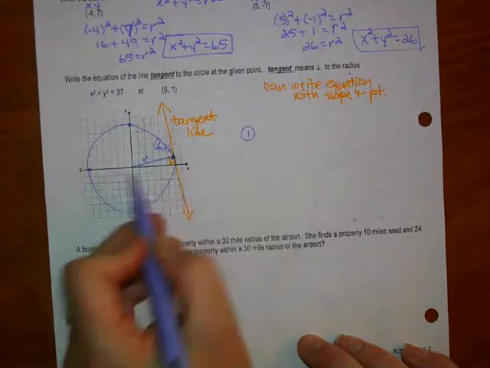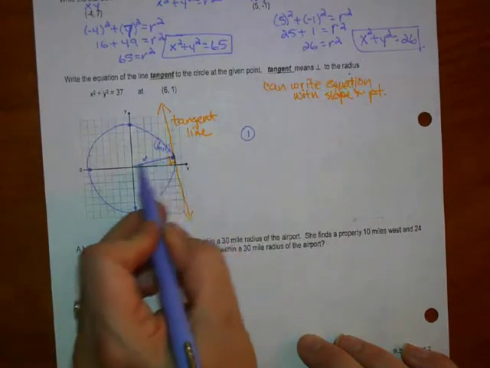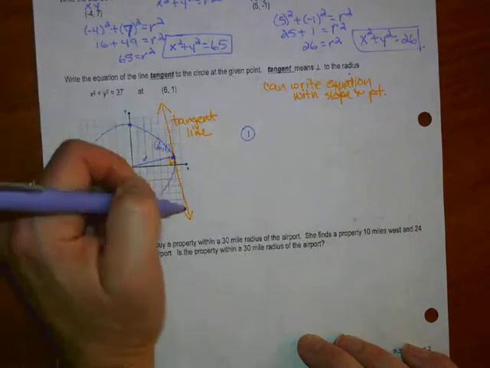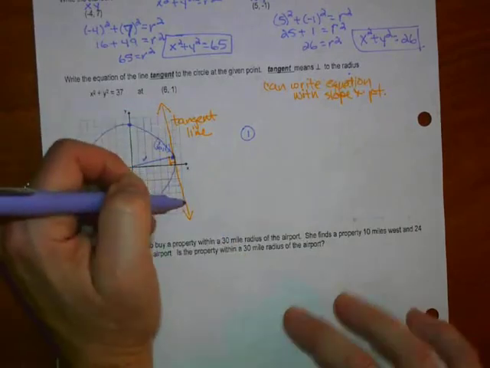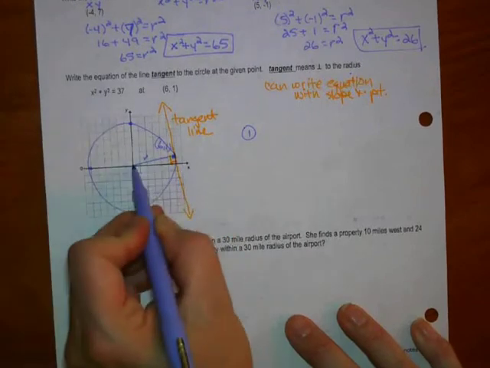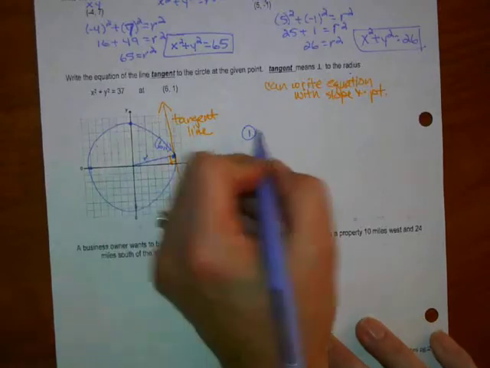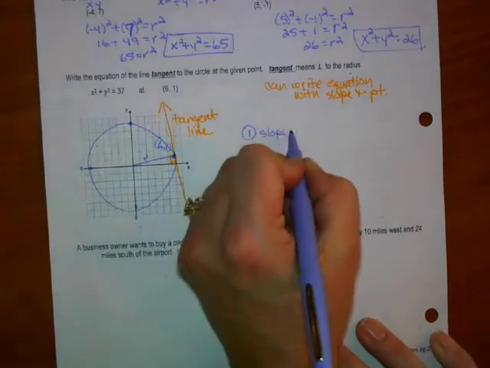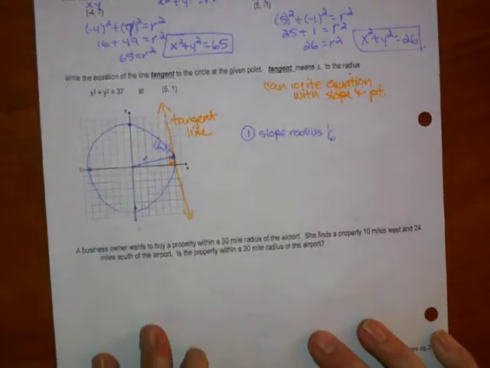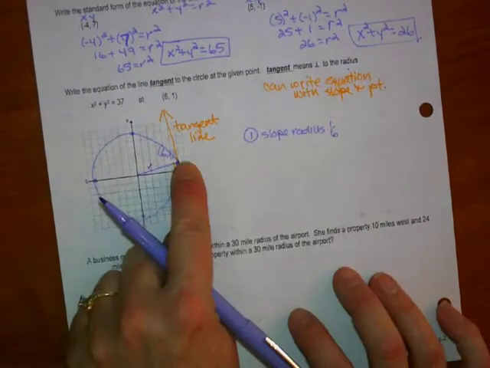So the first thing I'm going to think about is the slope of this radius. If I know the slope of this line right here, I know that the slope of this line is the opposite inverse of it, okay? So the slope of this line is up 1 over 6. The slope of my original line, or my radius, is 1/6. Up 1 over 6.